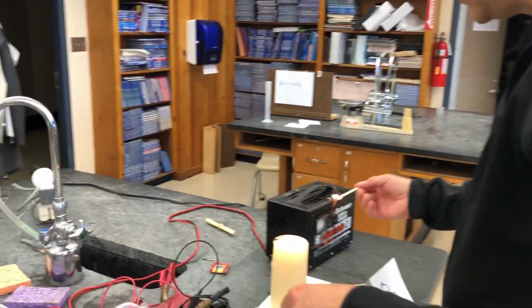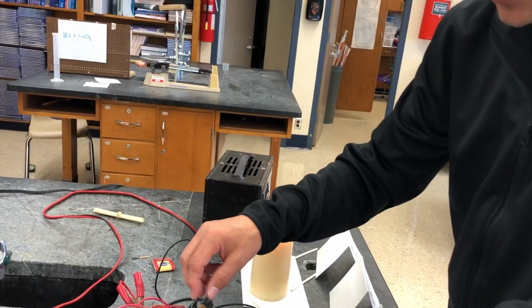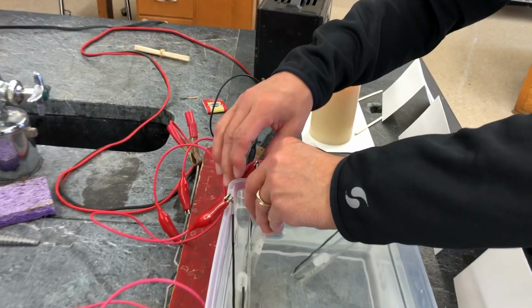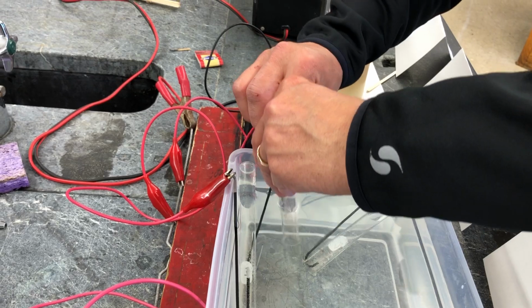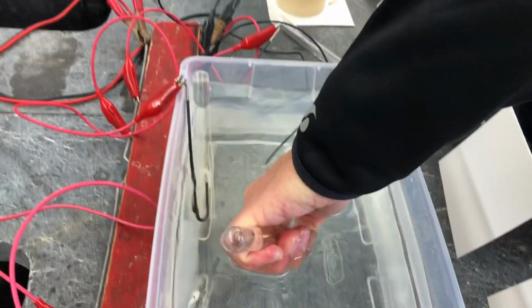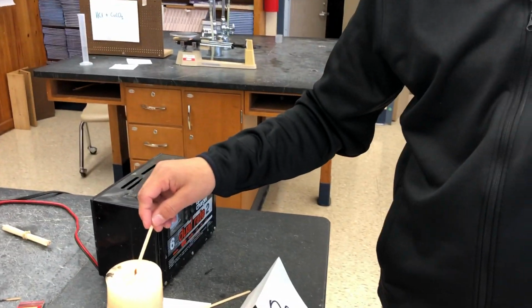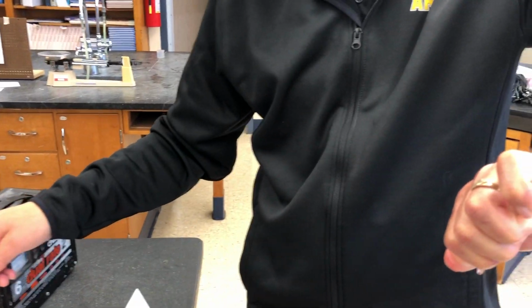Now, I'm going to take the oxygen, and I am going to, again, put my hand in here and bring it up, and I've trapped that oxygen. Again, notice it's only half as much as before. But this time, I'm not going to use a lit splint.